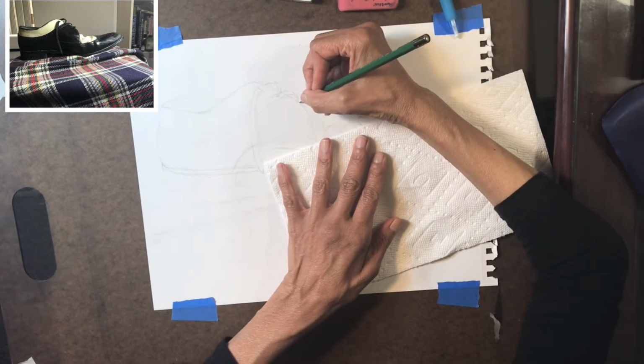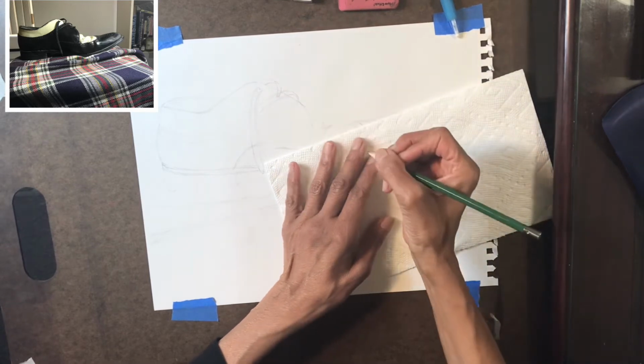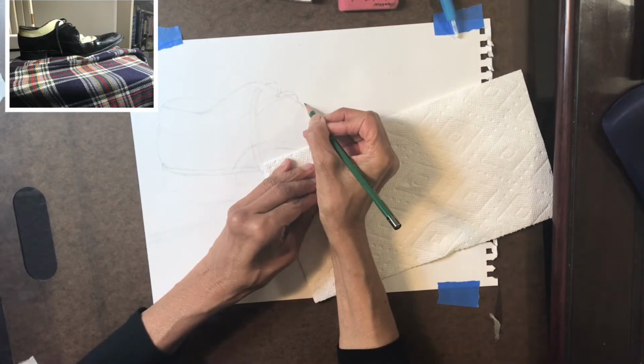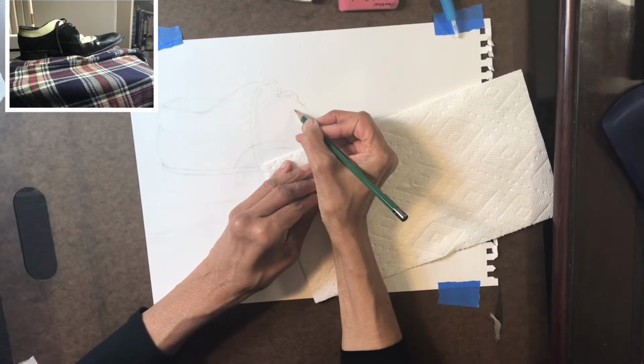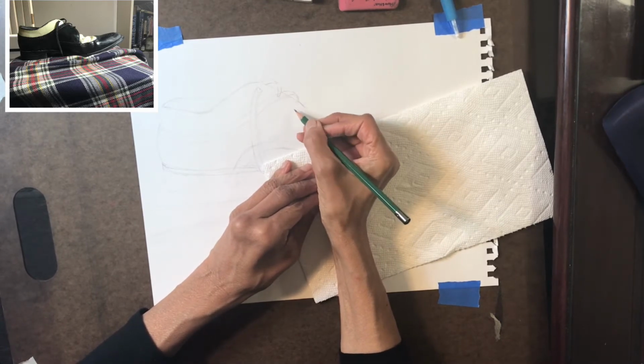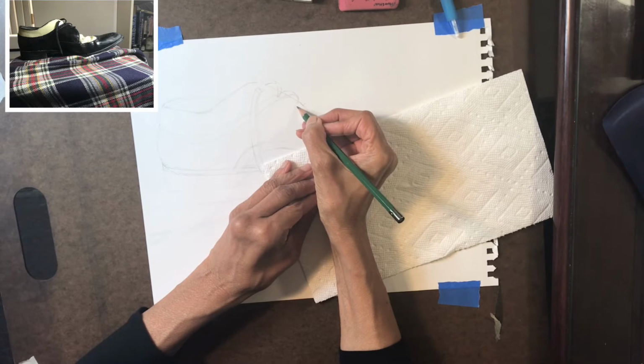So then the other shoelace comes across here, and it pokes out a little from here and wraps back in on itself. And the hole for the shoelace to go in is about here. This comes in and twists in really tight.